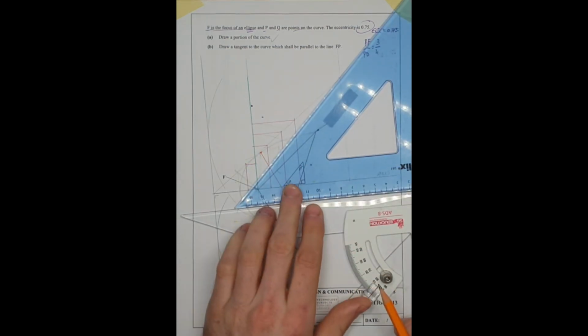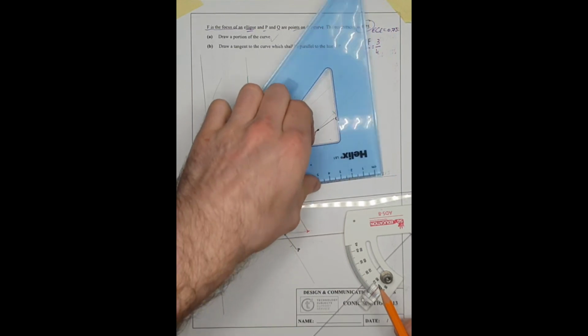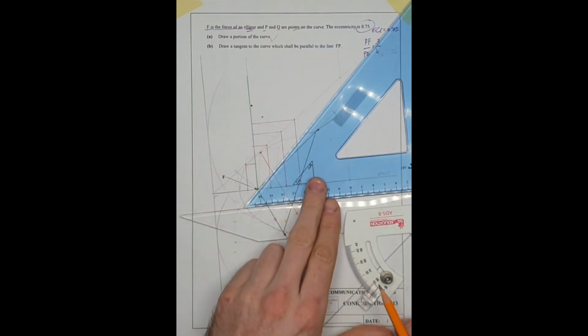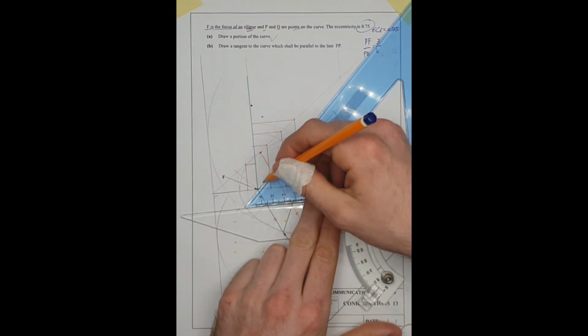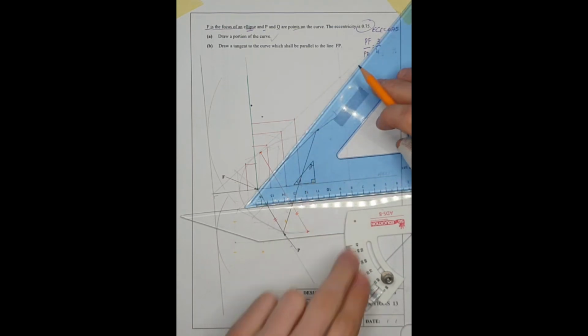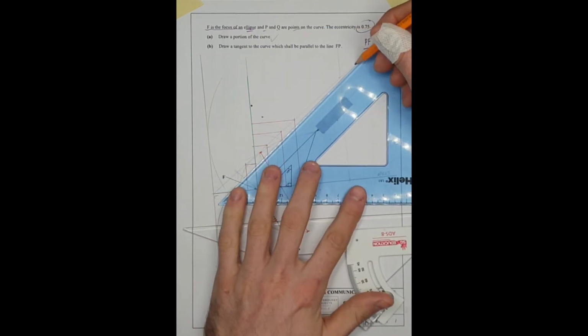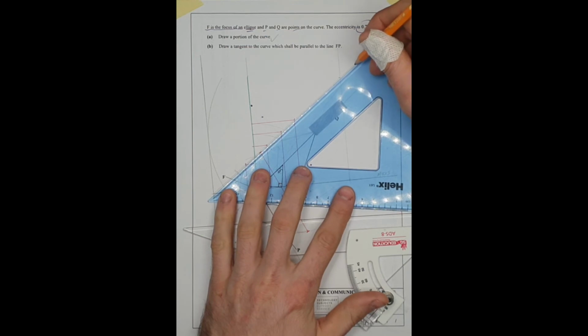To do that, I'm going to just bring back in my adjustable set there for the axis. I need to find maybe my second vertex. So from the focal point of 45 degrees, I just have to extend down my line of eccentricity just that little bit.